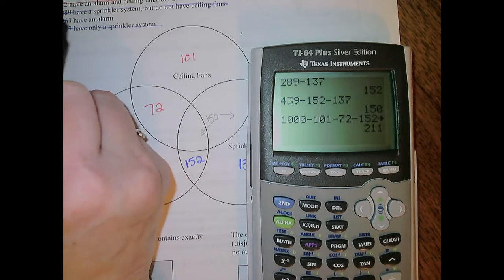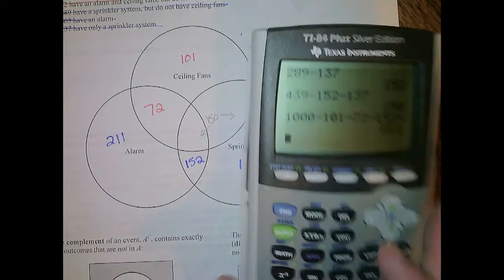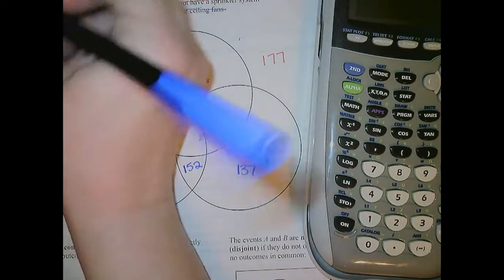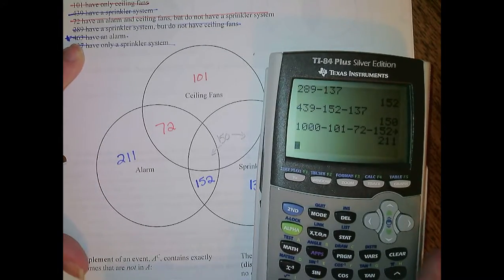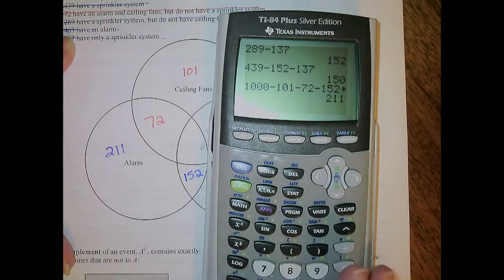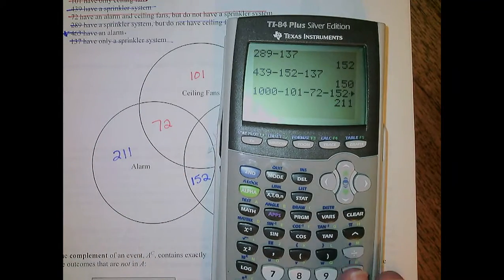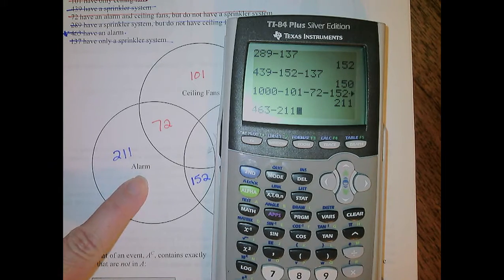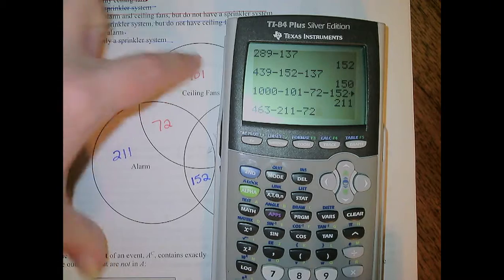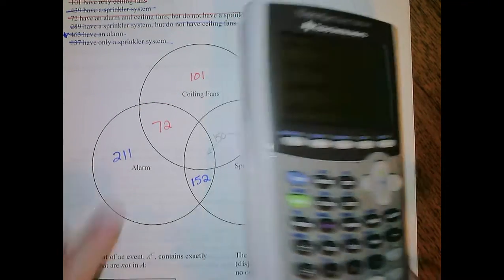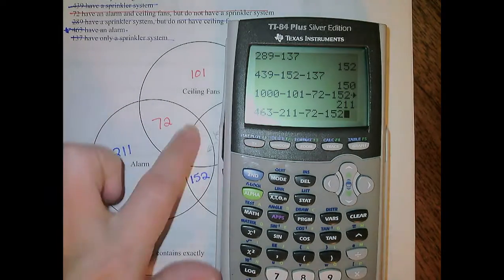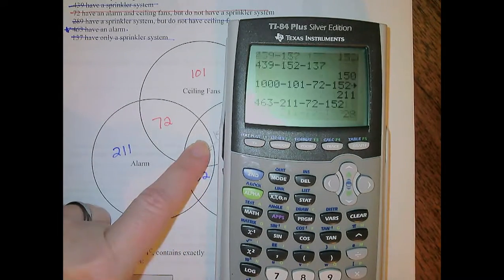So we can cross out that 460. Oh no, I haven't crossed out that 463. We're still using that. Then that last piece of information is that 463 homes have an alarm. Well, again, I know that this whole region has to total 463. If I subtract the 211 homes that have just an alarm, the 72 that have an alarm and ceiling fans but not a sprinkler, and the 152 that have an alarm and sprinkler but no ceiling fans, then I should be left with just this piece, which would be 28 homes.